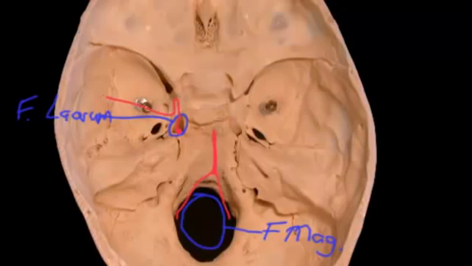And similarly on this side here, there's another one, the internal carotid artery. We'll just write it over here, internal carotid artery, and down here we'll write vertebral artery.